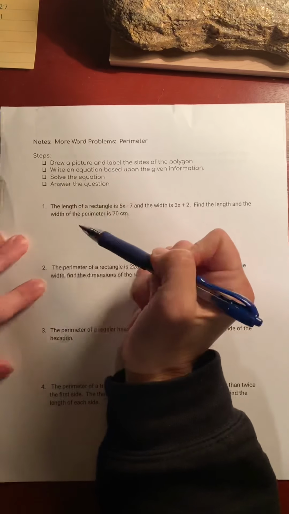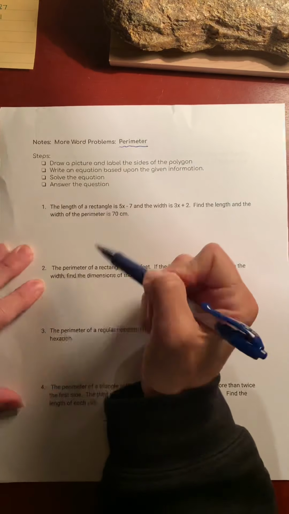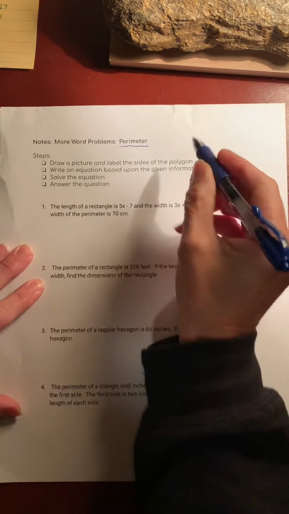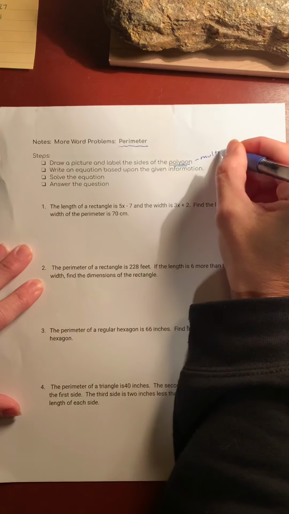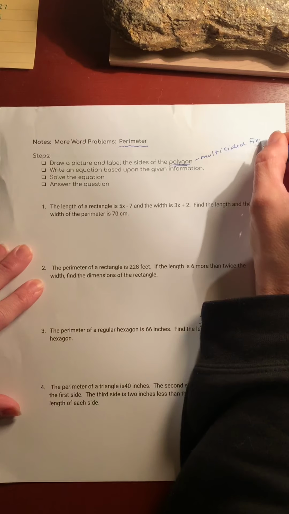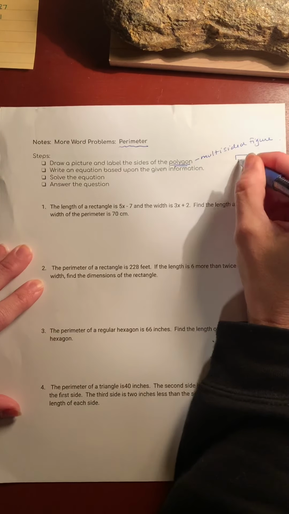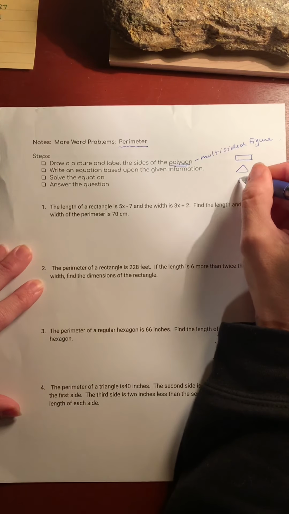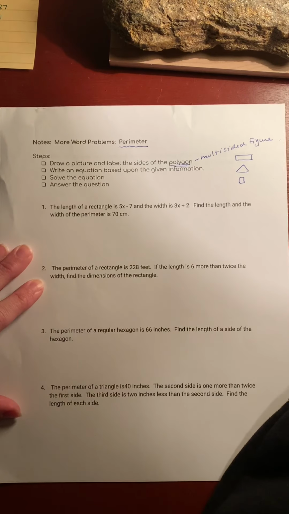So I wrote some steps down. Especially with perimeter problems, drawing a picture can be really, really helpful. So I write, draw a picture and label the sides of the polygon. Polygon just means a multi-sided figure. So we're going to deal a lot of the times with rectangles, but we might sometimes have a triangle. We might have a square, all 4 sides are equal, and we might have other polygons as well.